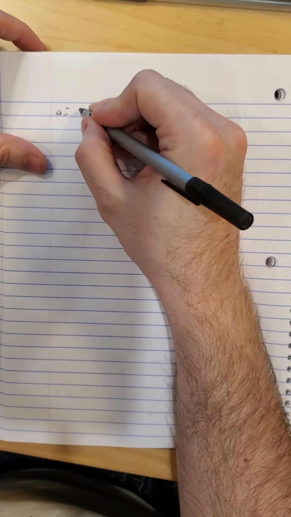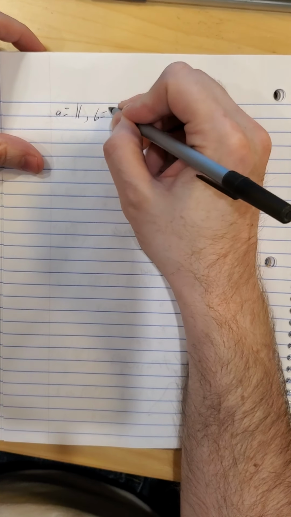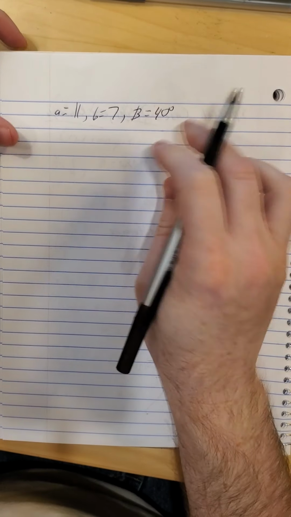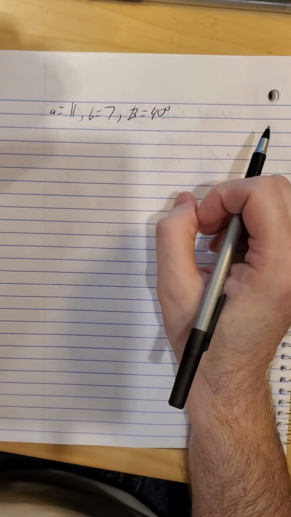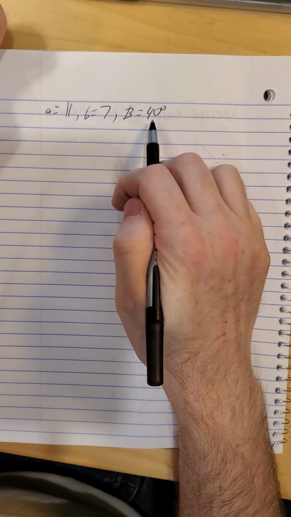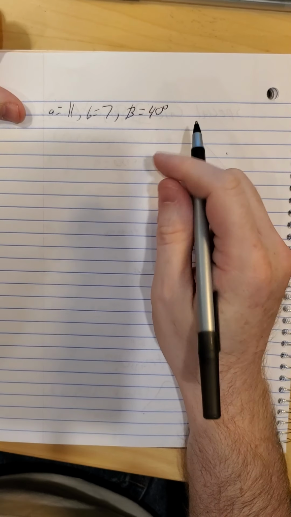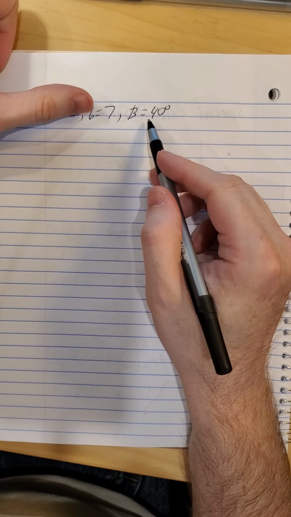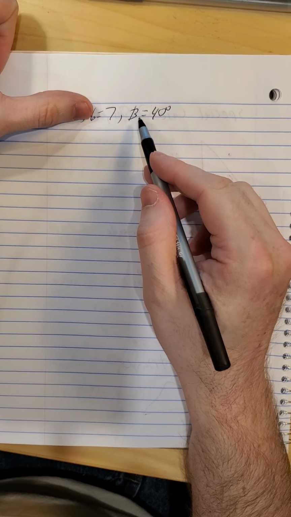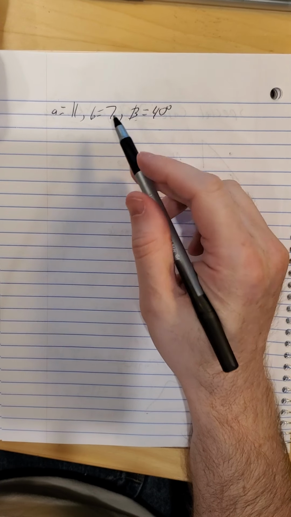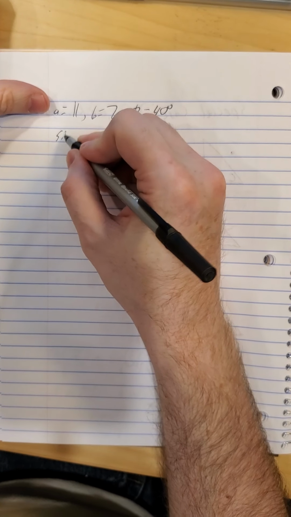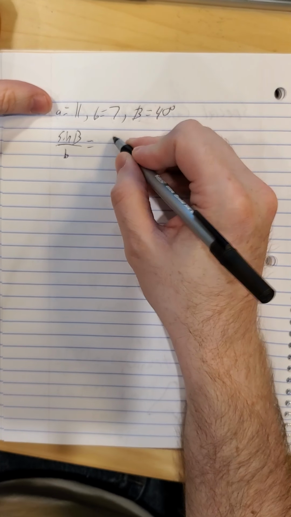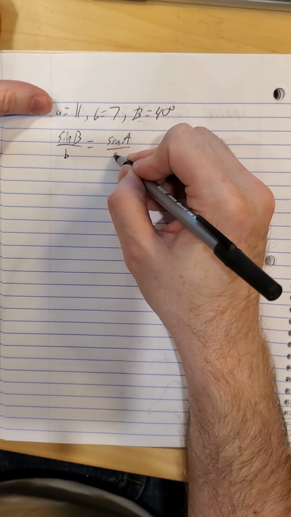So I'll make little a 11, little b 7, and cap B 40 degrees. So watch your mode. If you're in degrees, make sure you're still thinking in degrees. If you're in radians, make sure you're measuring in radians. All right, so we can use law of sines. We know B the angle, and we know b the side. So we know sine of B over little b is worth sine of A over little a.